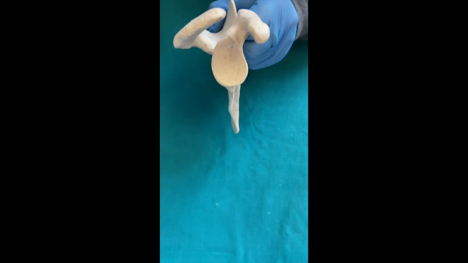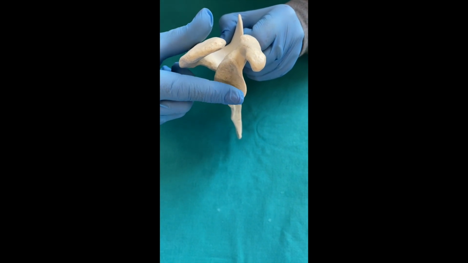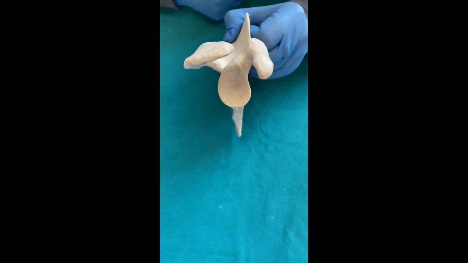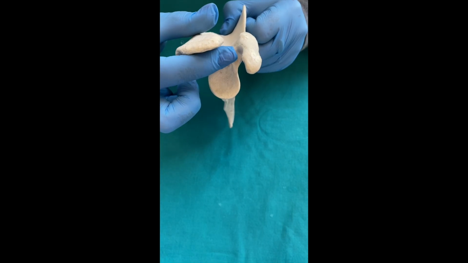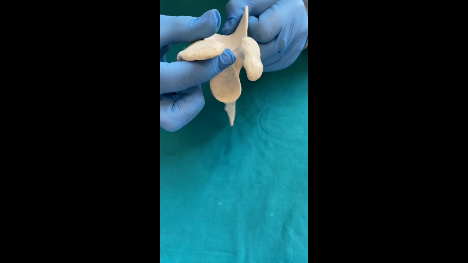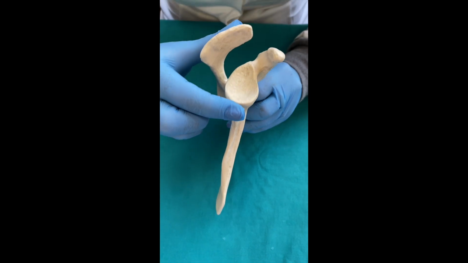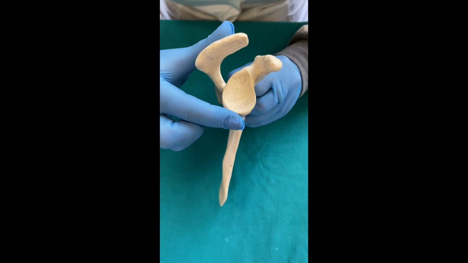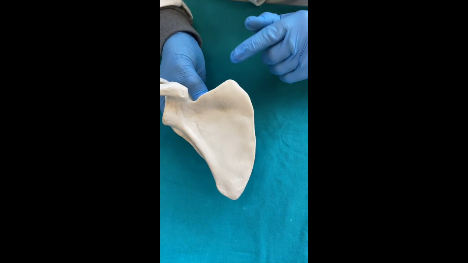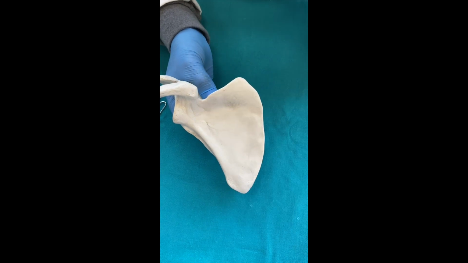Here, on the lateral angle of the scapula, we describe the glenoid cavity. So this is the glenoid cavity, and it is for the articulation with the humerus. Also, superior to the glenoid cavity, we can see the supraglenoid tubercle. So here is the supraglenoid tubercle, and as we said, beneath the glenoid cavity is the infraglenoid tubercle. Also, we said that we described the superior and the inferior angle of the scapula.